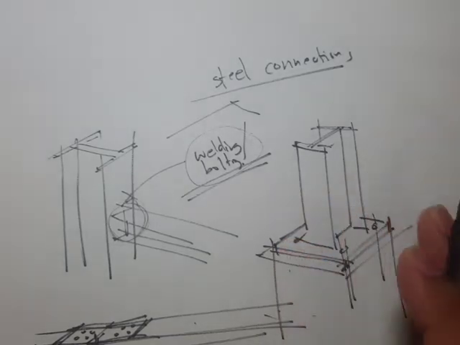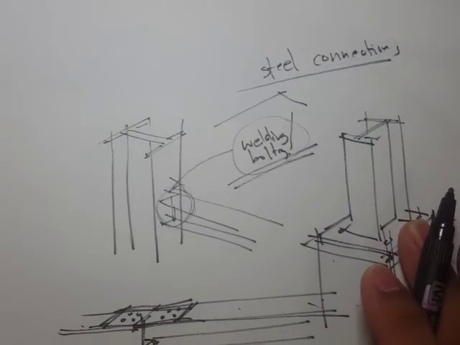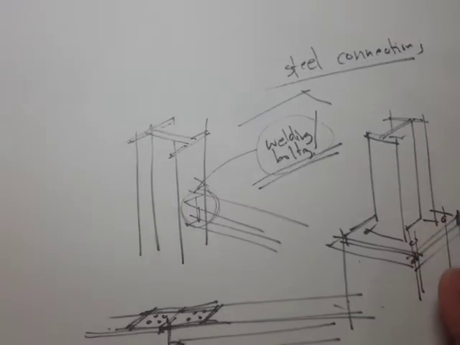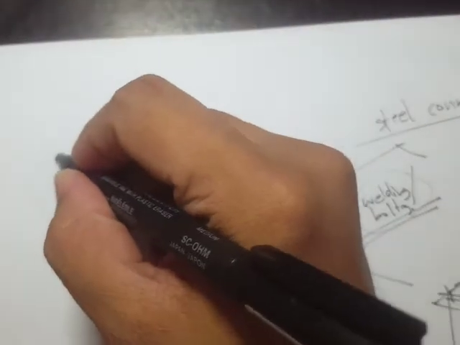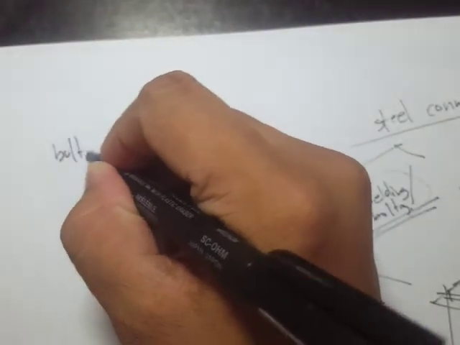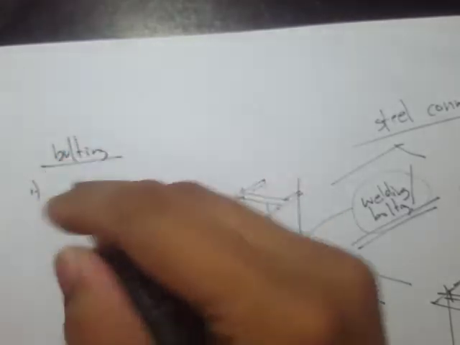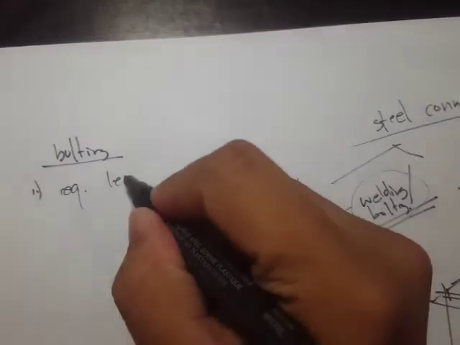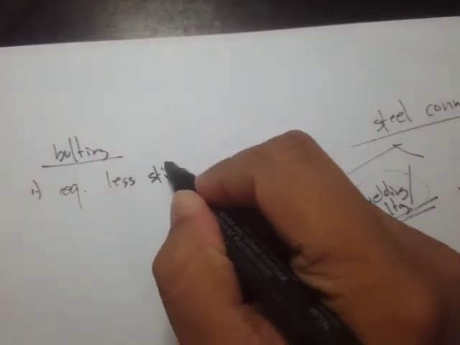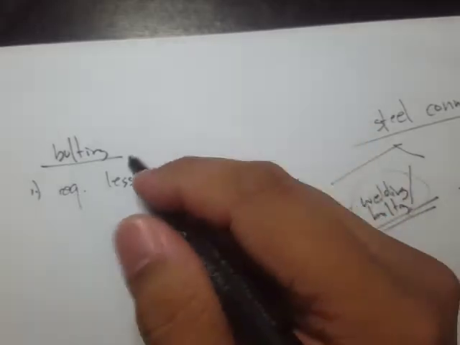Now, some advantages and disadvantages of bolting. So now let's compare welding and bolting. For bolting, the advantages: it requires less skill compared to welding.